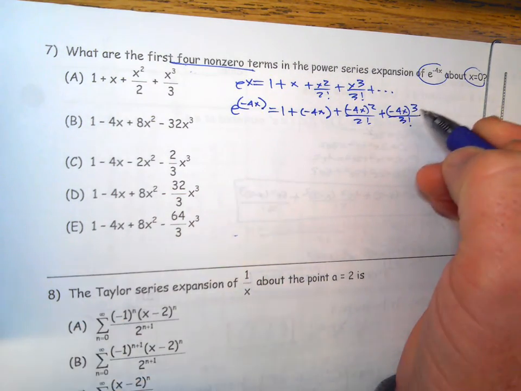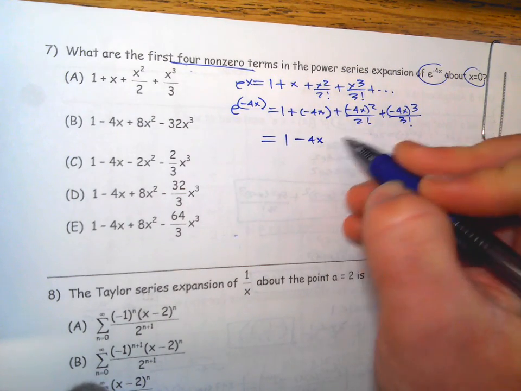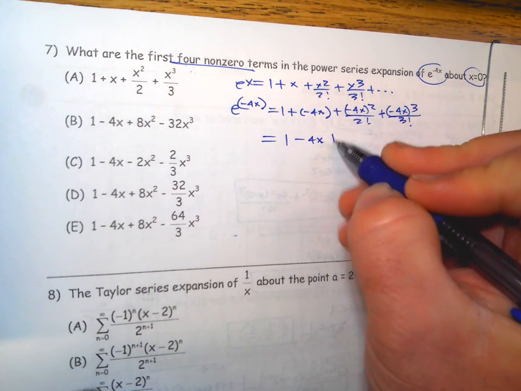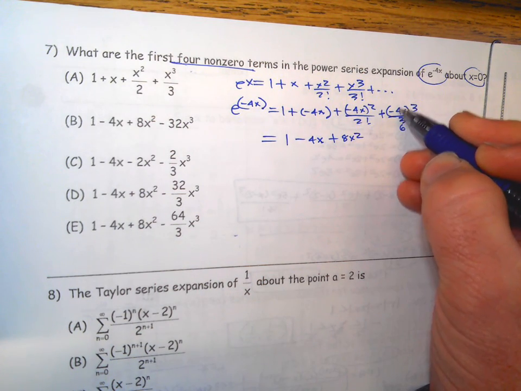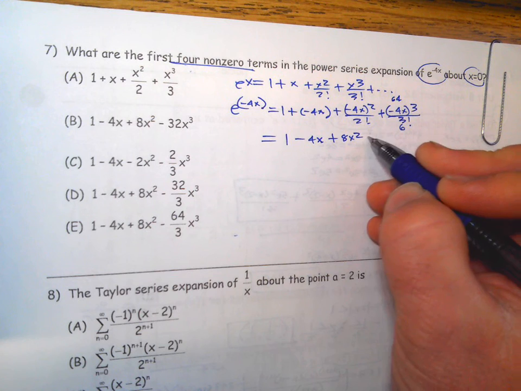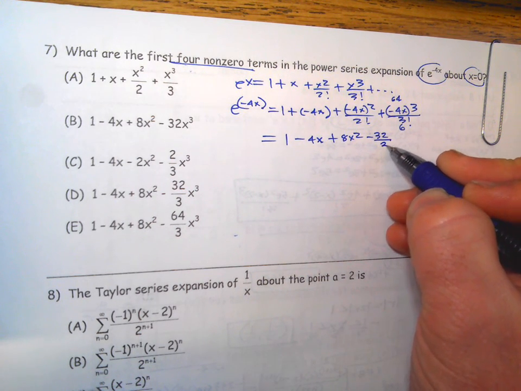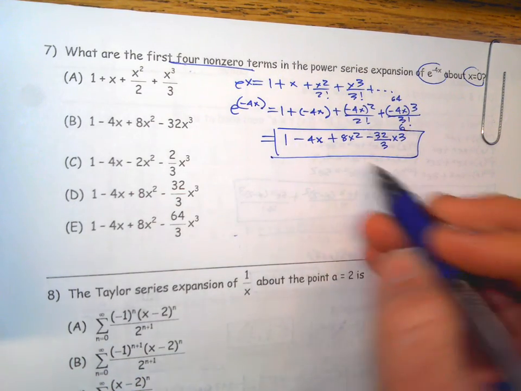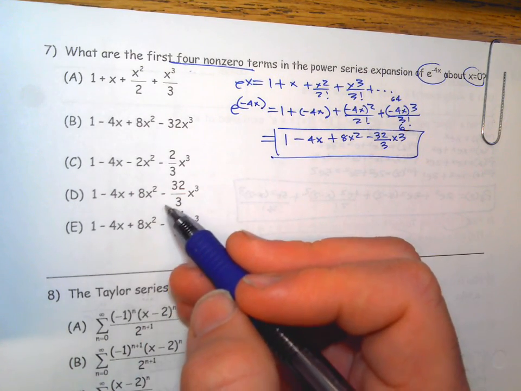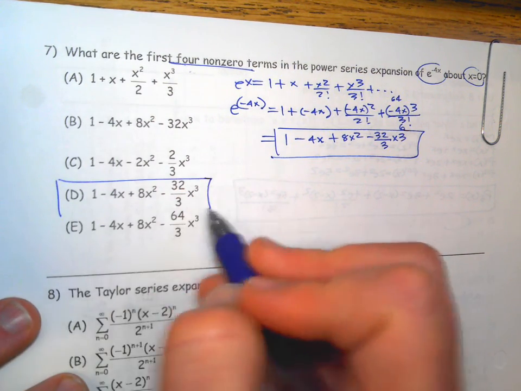Now, these are all unsimplified, so we have to simplify it. So it's going to be 1 minus 4x plus 16 over 2, which is 8x squared. This is going to be 4 times 4 is 16. The next is 64, so it's going to be minus 32 over 3 x cubed. Do we see that? 1 minus 4x plus 8x squared minus 32 over 3 x cubed.